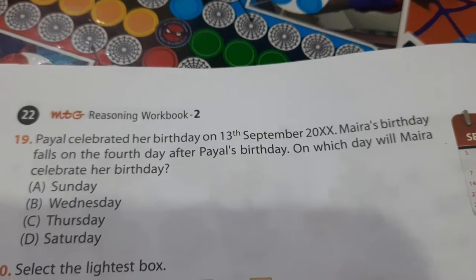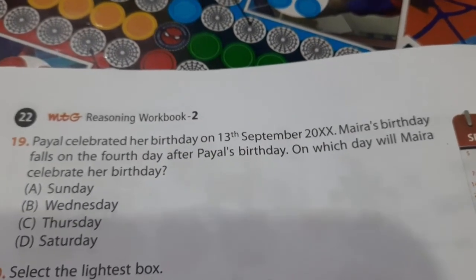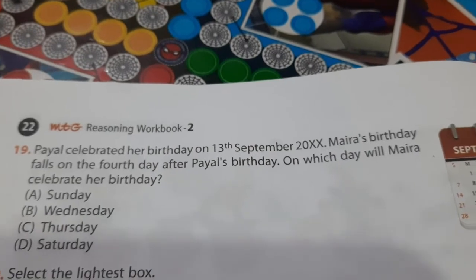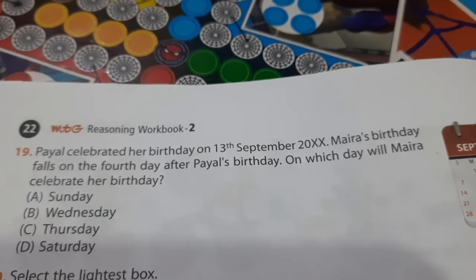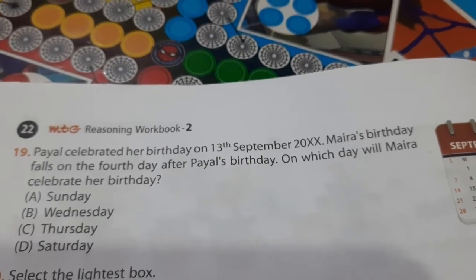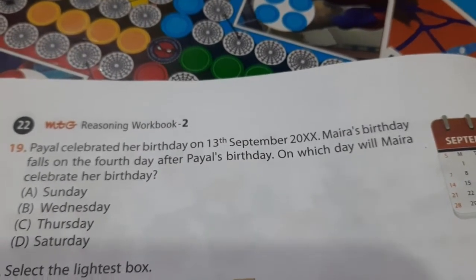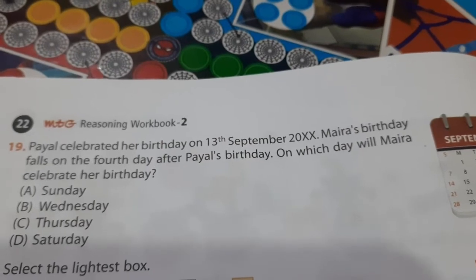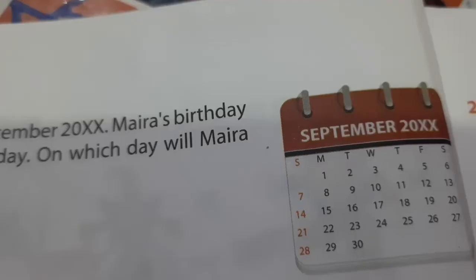Let us move to the next question, which is question number 19. Payal celebrated her birthday on 13th of September in some year 20XX. Myra's birthday falls on the fourth day after Payal's birthday. So after Payal's birthday, Myra's birthday is on the fourth day. On which day will Myra celebrate her birthday? So let us closely study the calendar given.